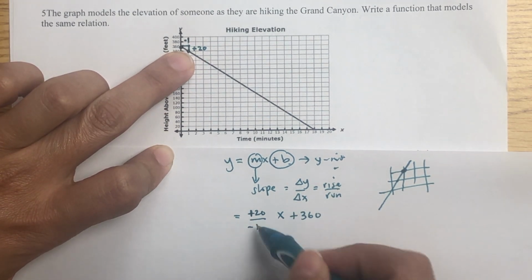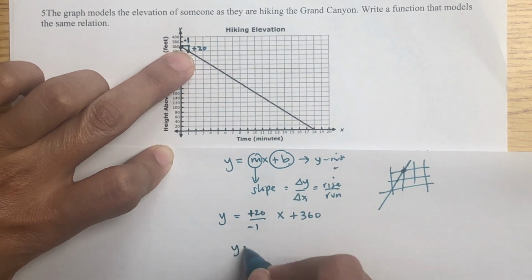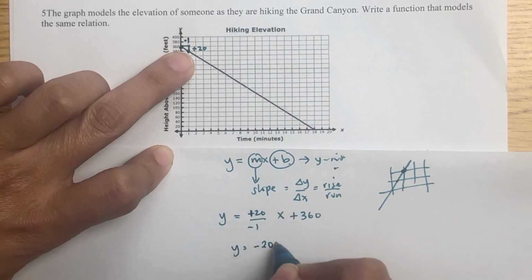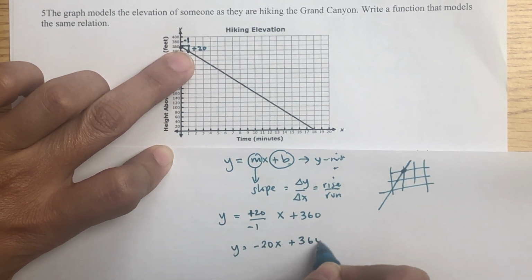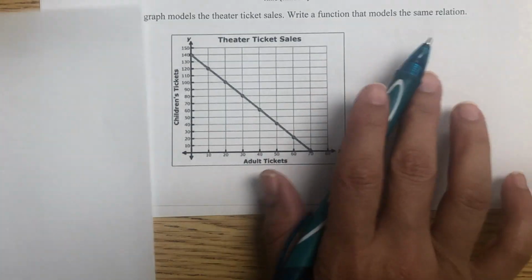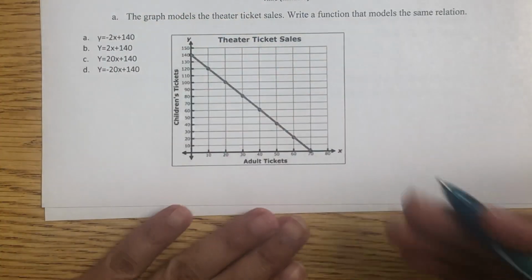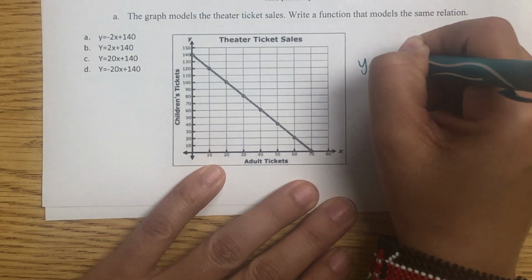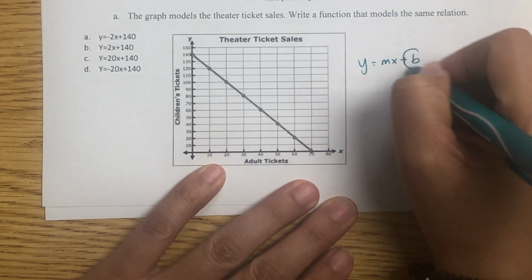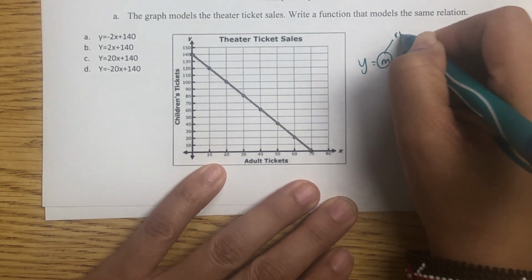All right, simplify that. So this is y equals. Simplify that, you're going to get negative 20x plus 360. Again, it's a straight line, so you need y equals mx plus b, your y-intercept, and rise over run.